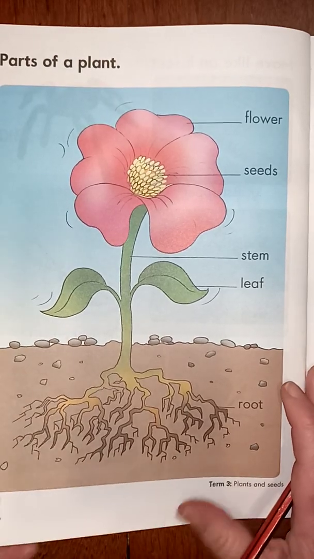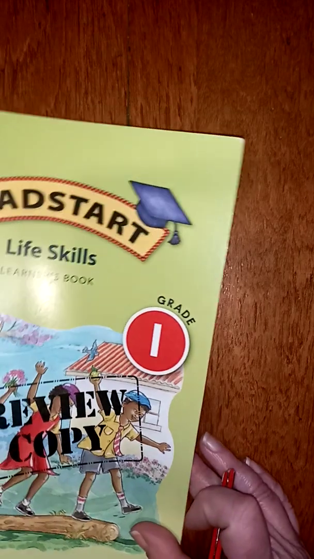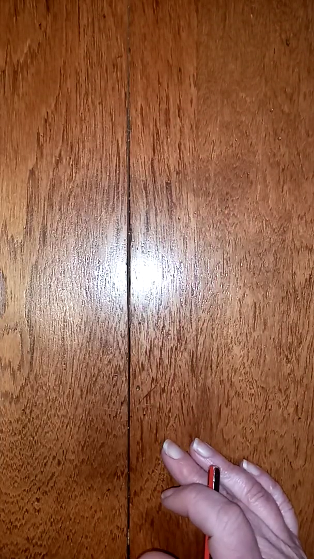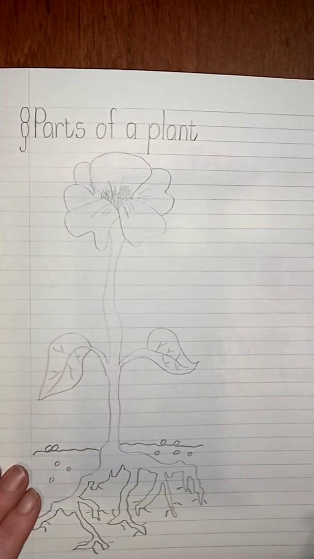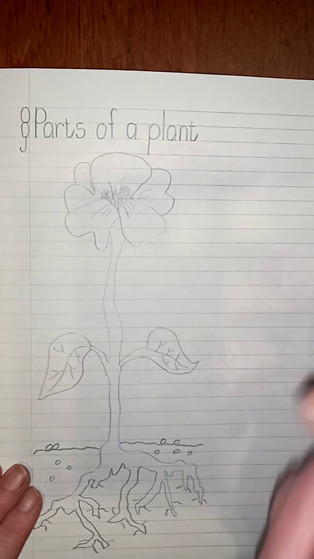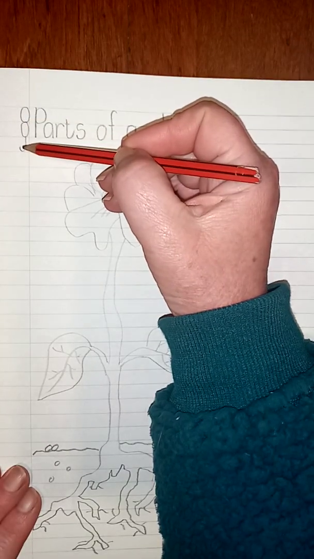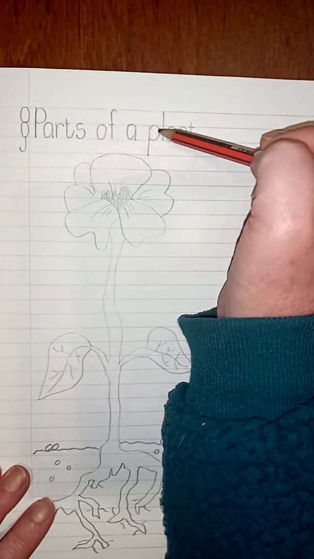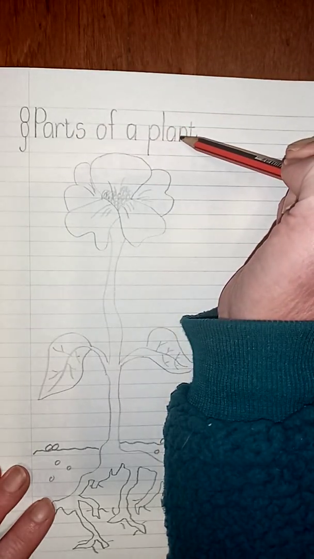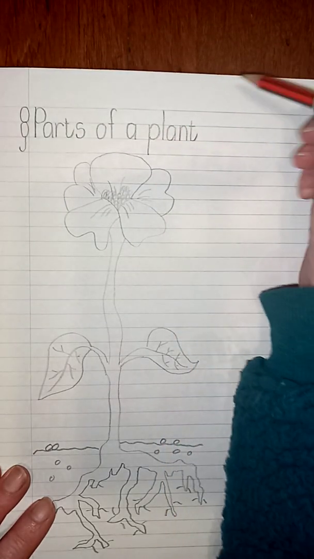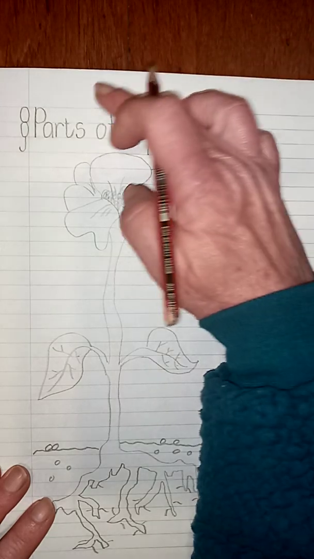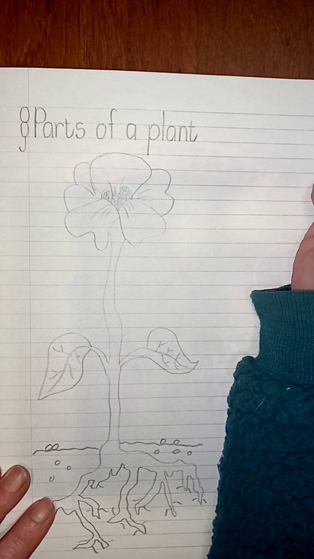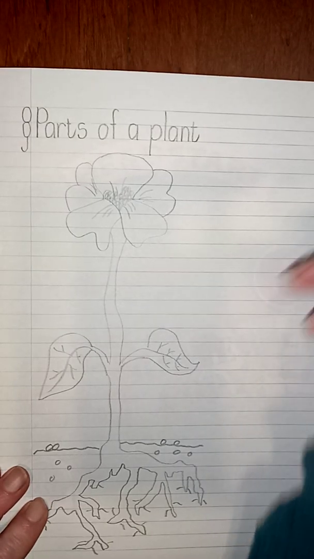So I'm going to show you my picture that I've drawn. I'm going to press on this book on a blank piece of paper with lines on it, and I've done my head, tummy and tail, and I've put parts of a plant, and you'll need to write your name on it, either on the back or at the top or somewhere, especially if you're going to hand it in to me.